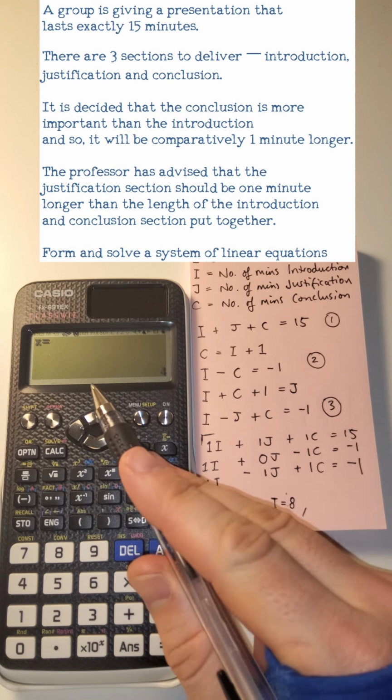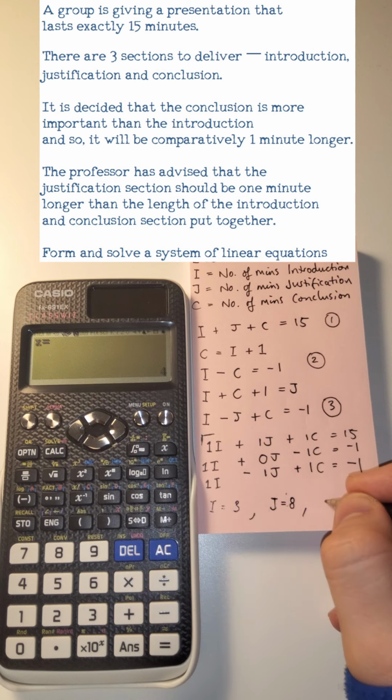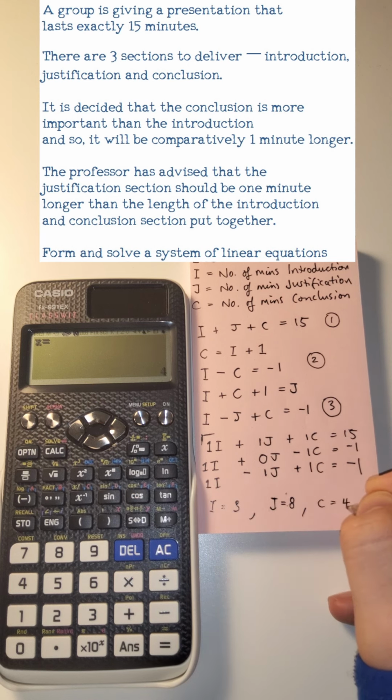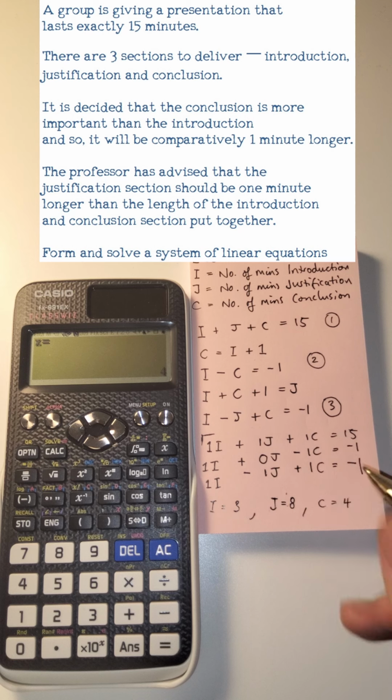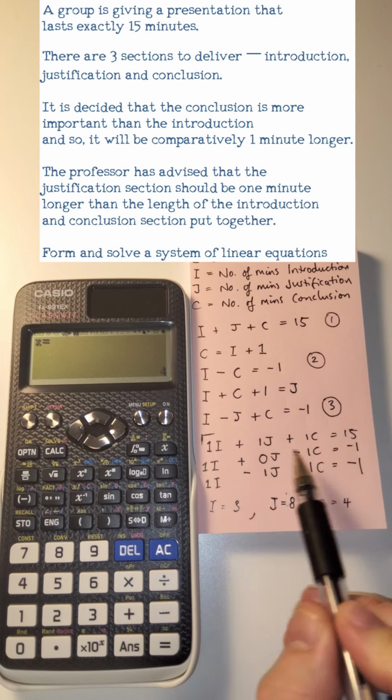And here we have that z is equal to 4, in our case C equals 4. So we've got this solution here to these three equations.